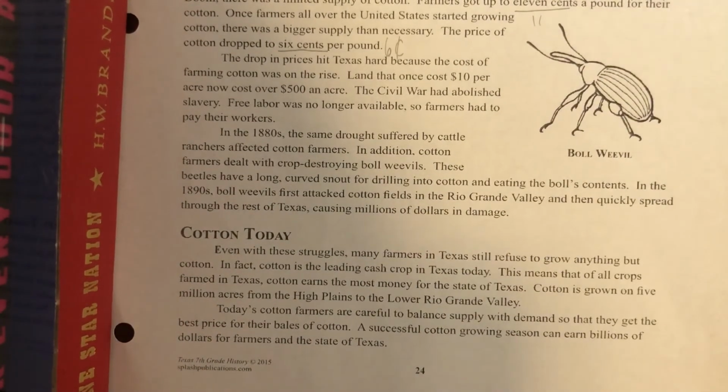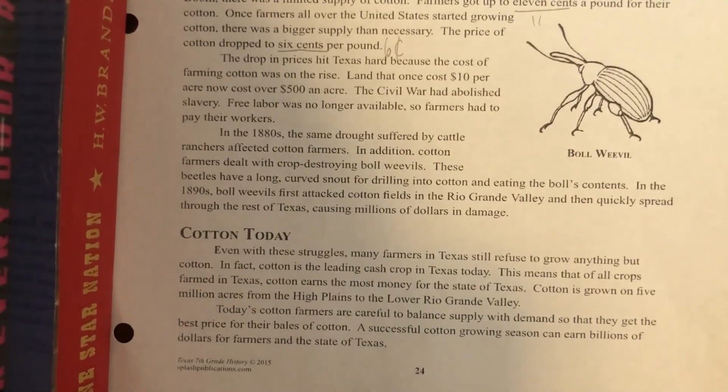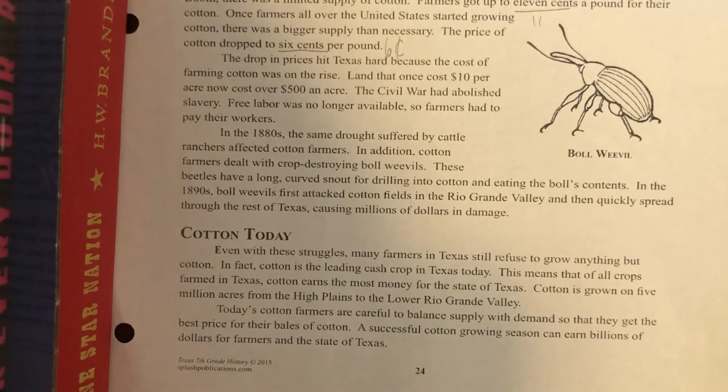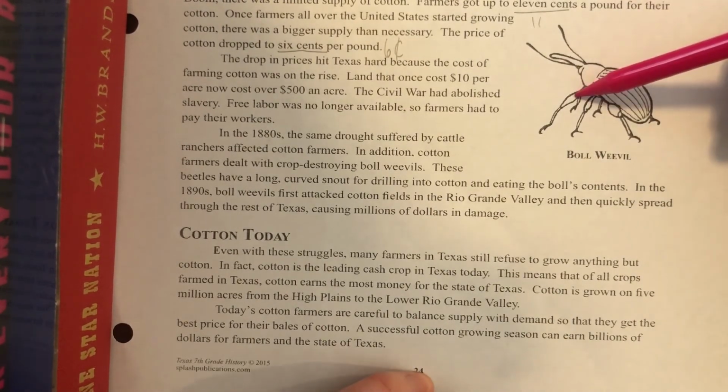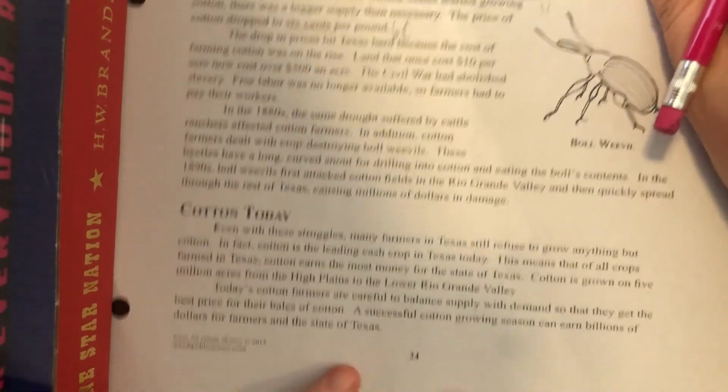These beetles have a long, curved snout for drilling into cotton and eating the boll center contents. In the 1890s, boll weevils first attacked cotton fields in the Rio Grande Valley and then quickly spread through the rest of Texas, causing millions of dollars in damage. So this little guy is why we spray our crops with pesticides to protect them because of how much damage they can and do cause.